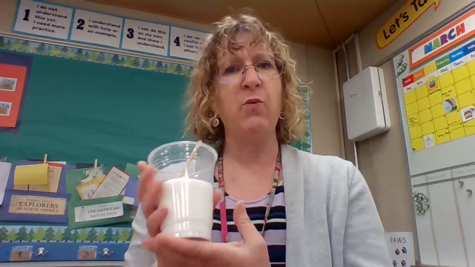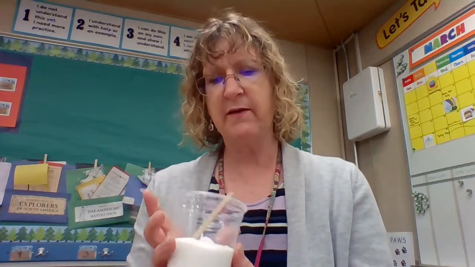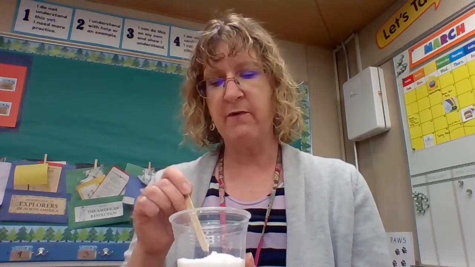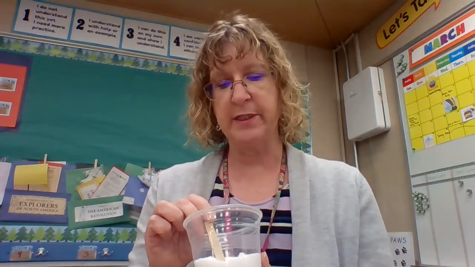Today in science, we started with our mystery substance. I was cleaning out my science supplies and getting things organized, and I wound up with this one that doesn't have a label. So we're going to see if we can figure out what it is based on some of its properties.